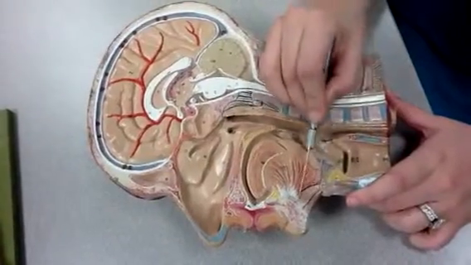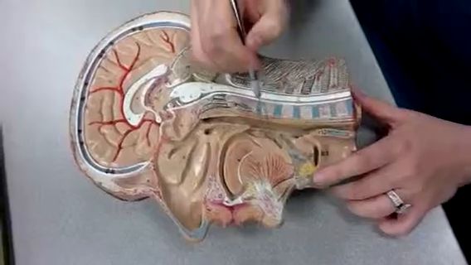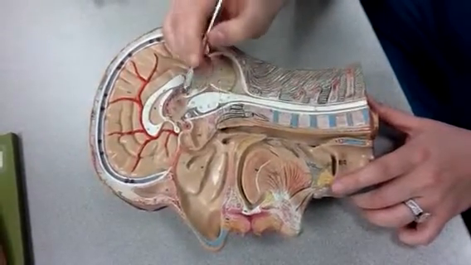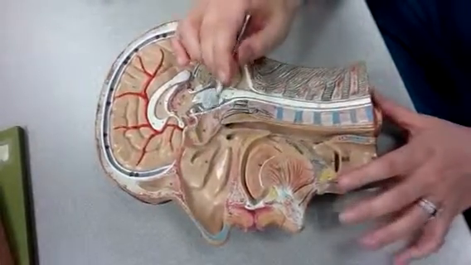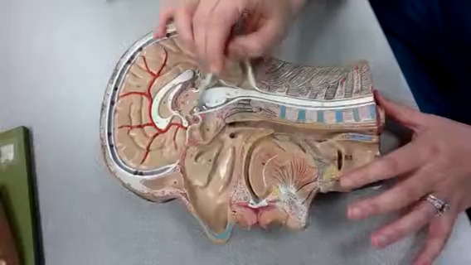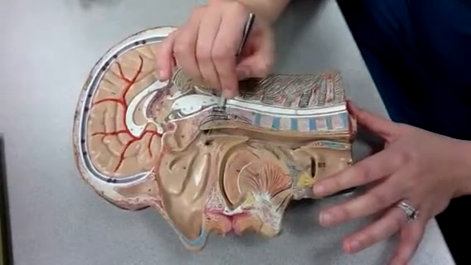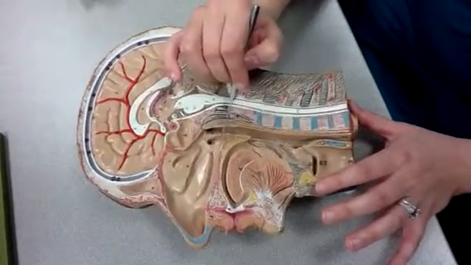Okay, this is mylohyoid, genioglossus. This is our lingual tonsils, our palatine tonsils, and our pharyngeal tonsils. Inferior, middle, superior nasal meatus, and then our inferior, middle, and superior nasal concha. Here we have torus tubarius, and then it would be tensor veli palatini here, and levator veli palatini back here.